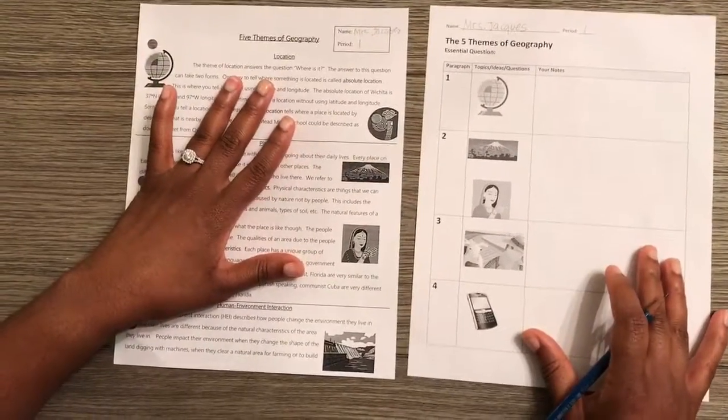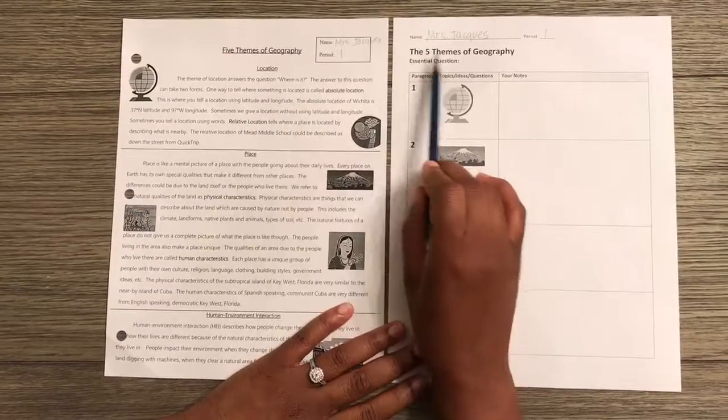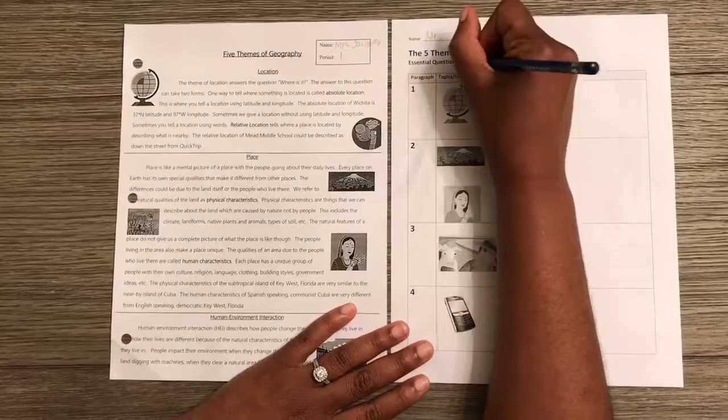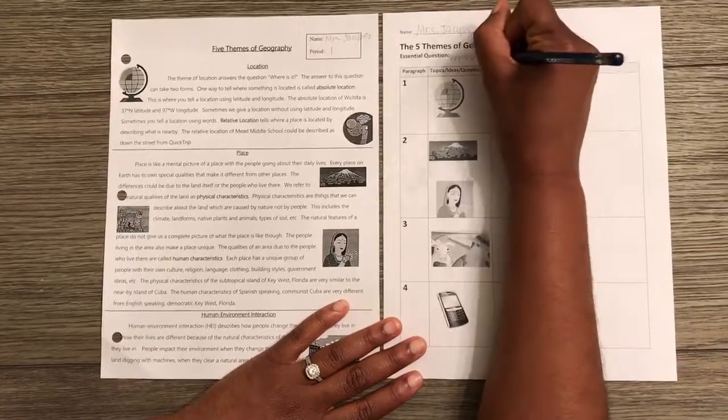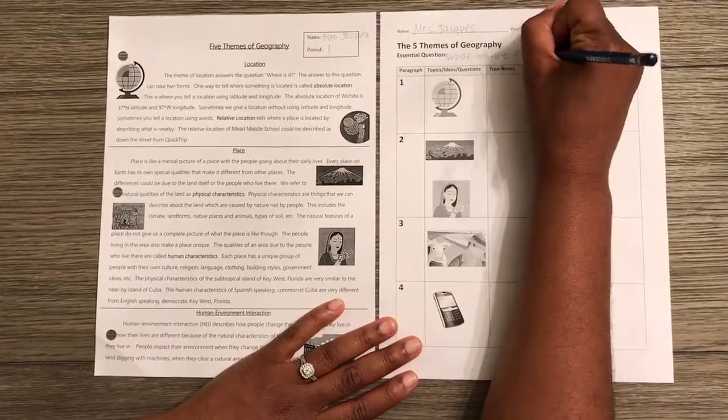Okay. The next thing, you'll notice that the titles match, 5 Themes of Geography. Our essential question is, what are the 5 themes of geography?